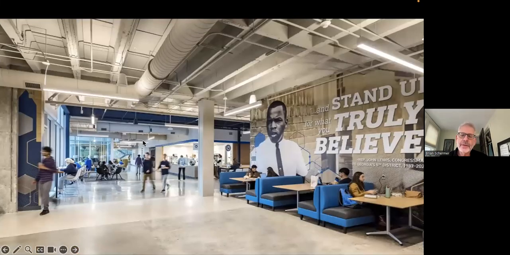This is after Congressman John Lewis died. He was a great civil rights leader and politician. He had been the congressman for this district where Georgia Tech is. The campus decided that they would name the new campus center building the John Lewis Student Center.